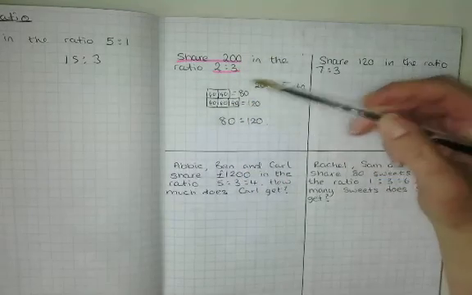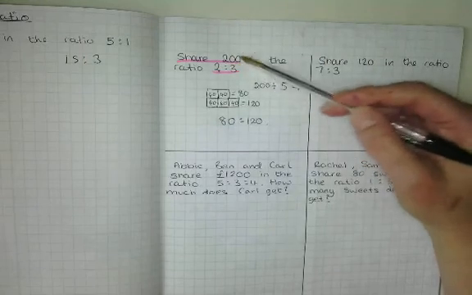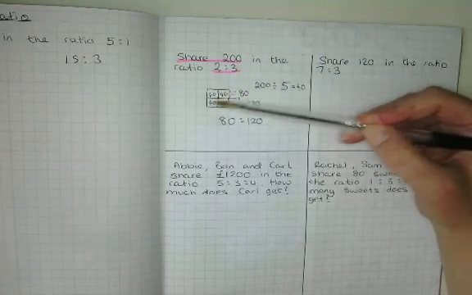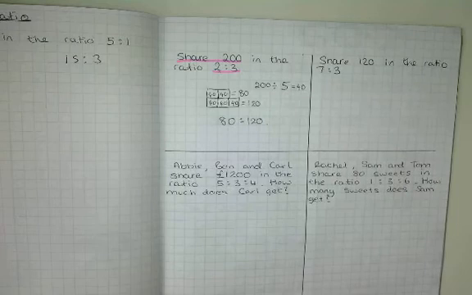So I've drawn my boxes, divided the amount by how many boxes they were, wrote that value in each box, and then added each row up. Can you try the one on the right hand side, please?